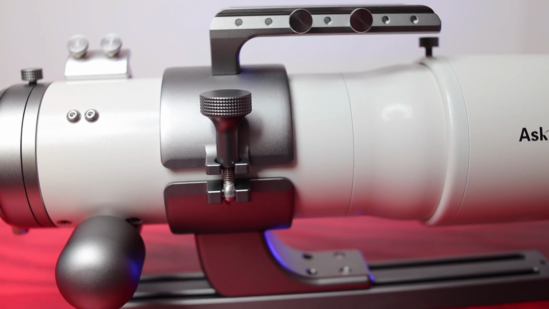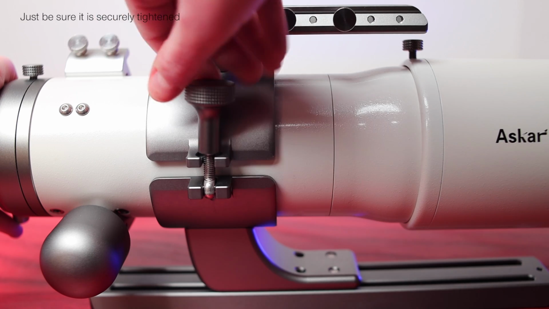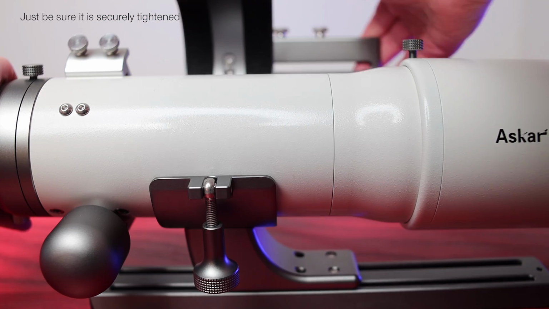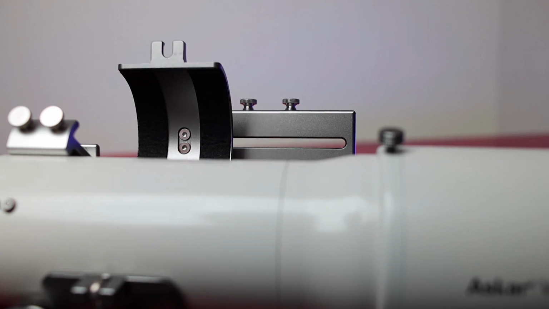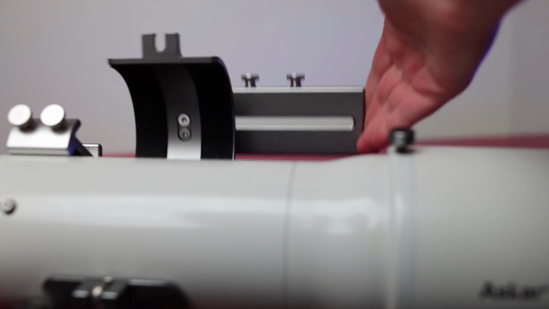The clamshell ring is nice because since you are going to be using different configurations with this entire setup, you can just open this up and then distribute the weight differently. The inside of the clamshell ring is lined with felt so as to not damage the tube here.